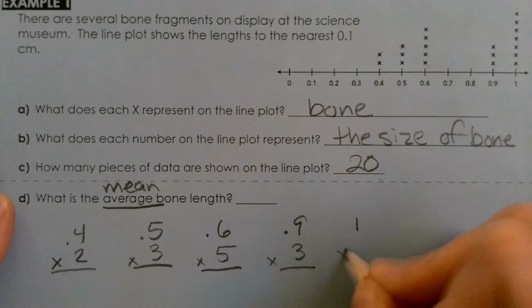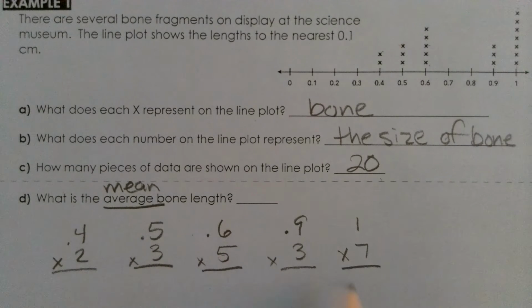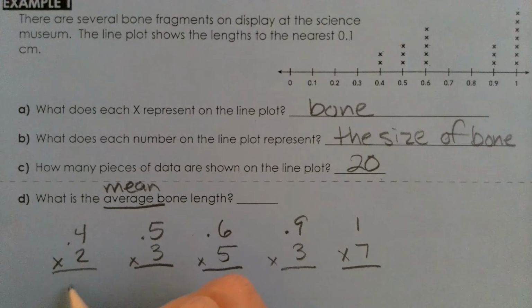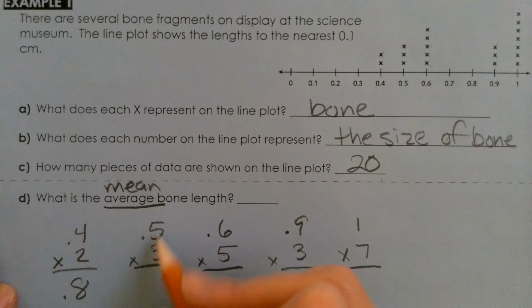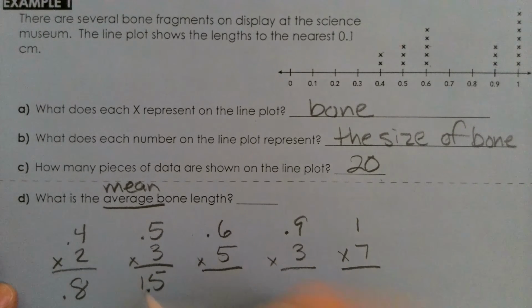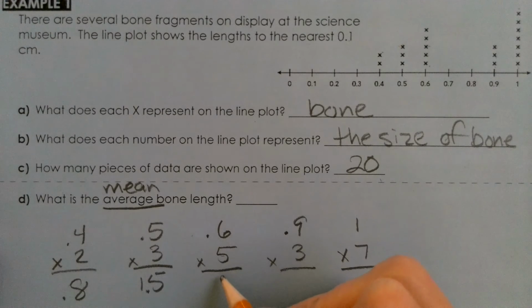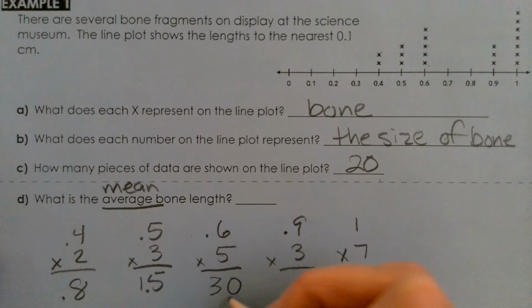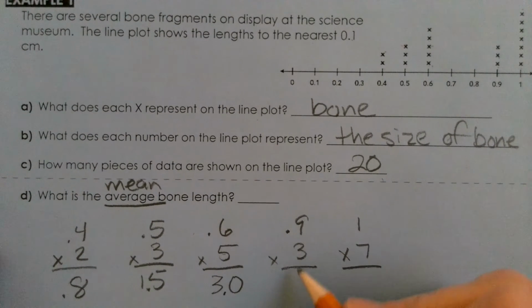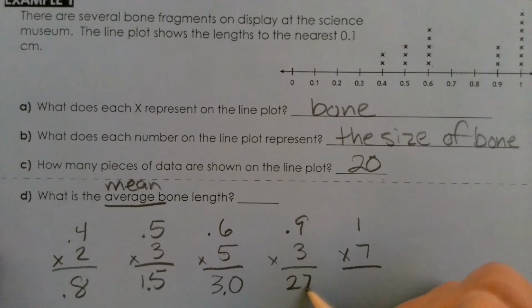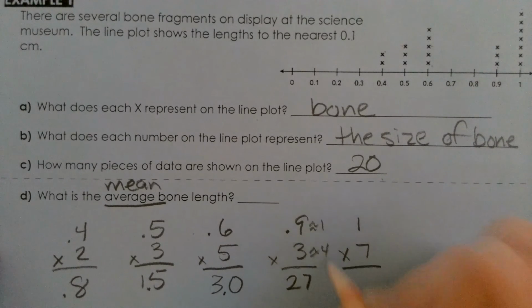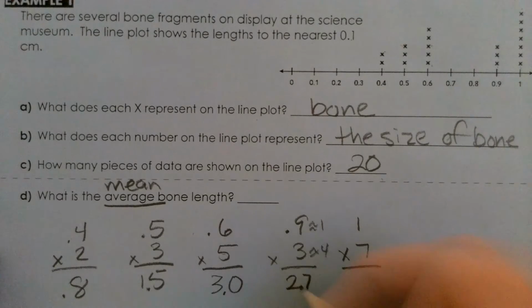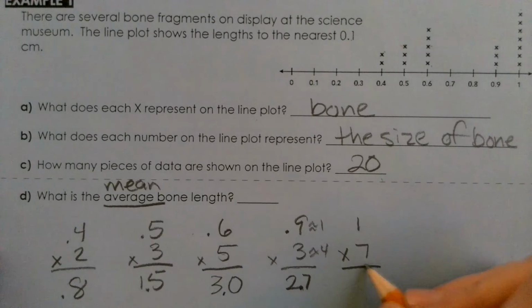I'm just going to show you that, even though we know we can do that mentally. And really all of these are mental. It's just a matter of where does the decimal go. So for 0.4 times 2, that is going to be an 8, but it would be a 0.8. And then 15, but that's going to be a 1.5. A 0.6 times 5, that's going to be 30, but a decimal right there. And 9 times 3 is 27, but our estimate, sometimes visualizing it helps, it's about 4, so our decimal definitely is going to go right there. And then 1 times 7 is 7.